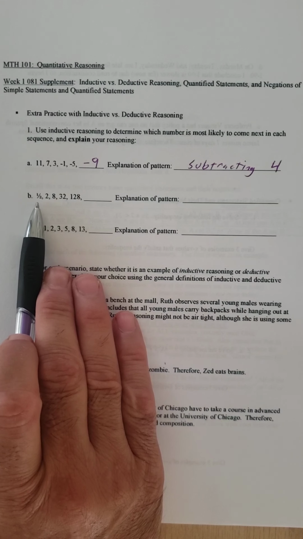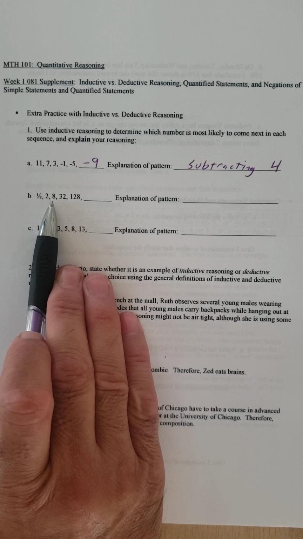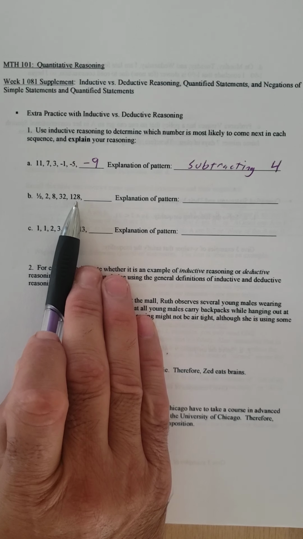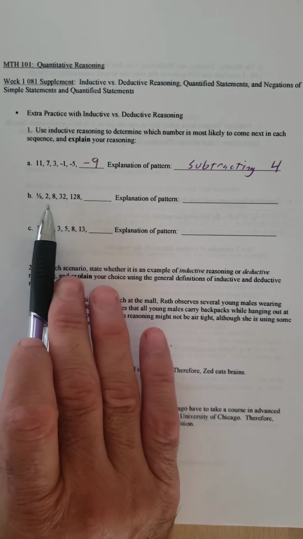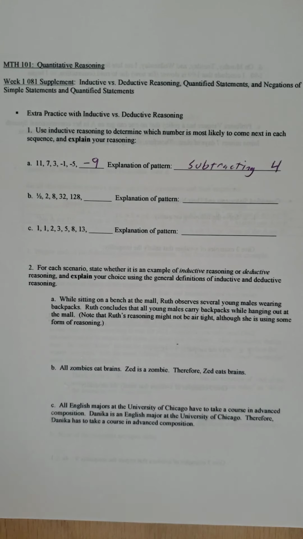Okay, how about this? 1/2, 2, 8, 32, 128. It certainly doesn't look like we're adding the same thing each time. The difference between 1/2 and 2 is different than 2 and 8.